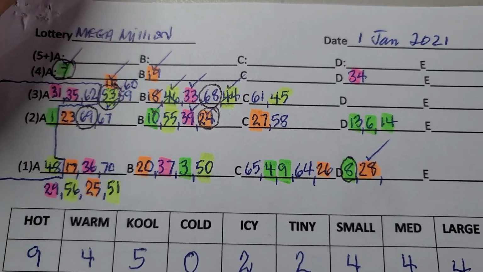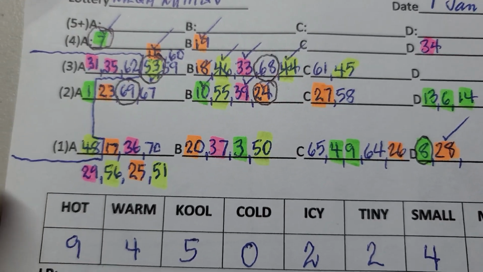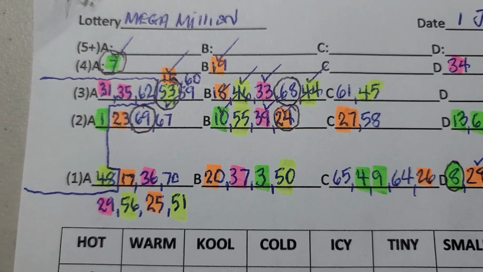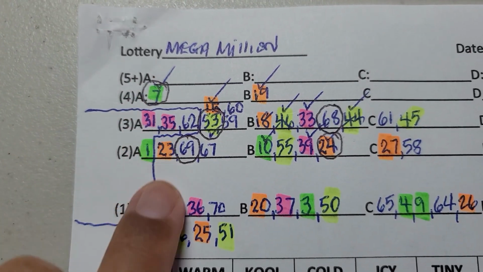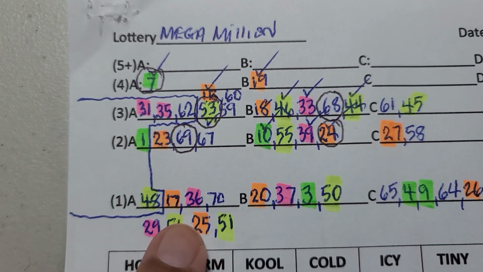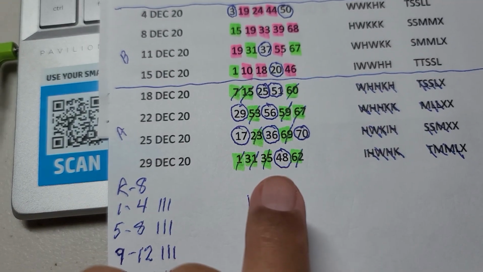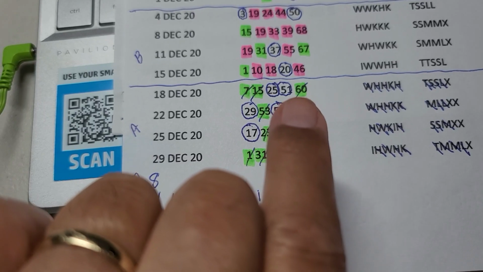Now just to give you an idea of where the numbers came from, all of these numbers right here, starting off with 7, and then you have these groups of numbers. Where did they come from? Well, they came from right here. These numbers right here, all in green.